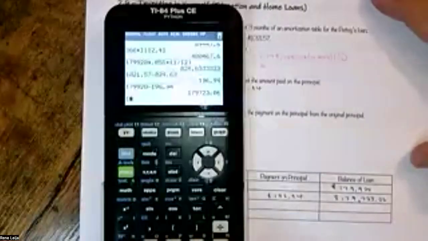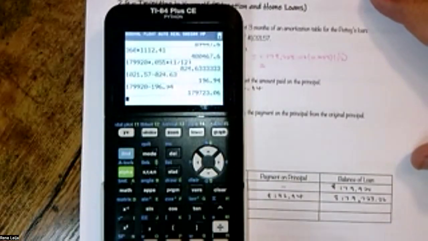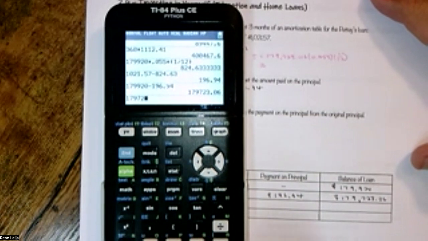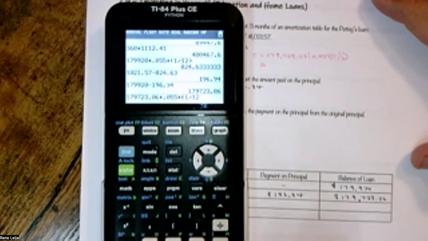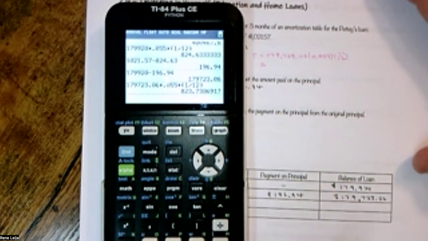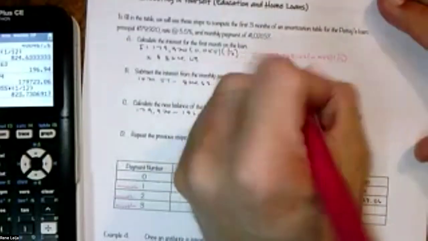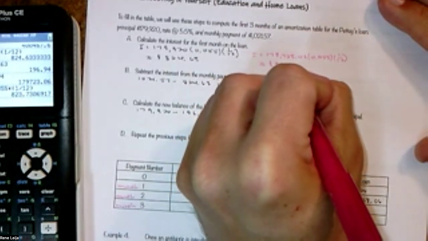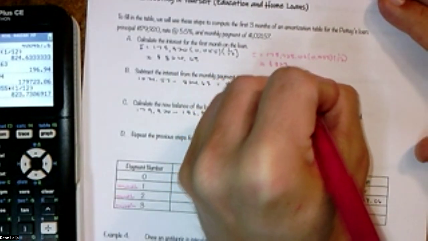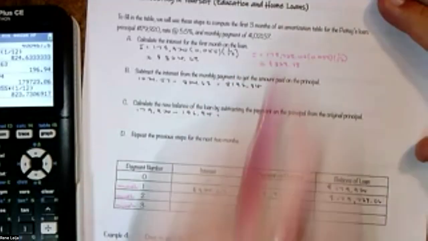Okay. So here we go. 179,723.06 times 0.055 times 1 divided by 12. And we get $823.73.